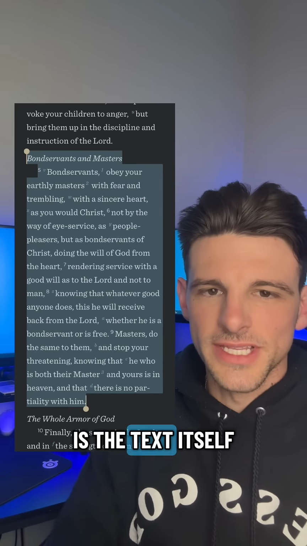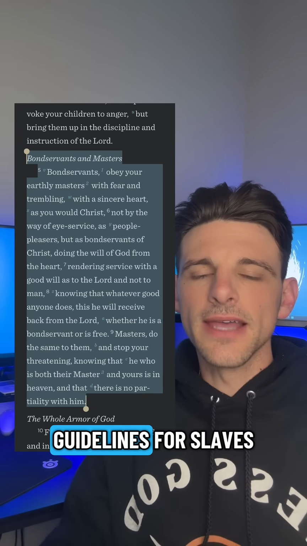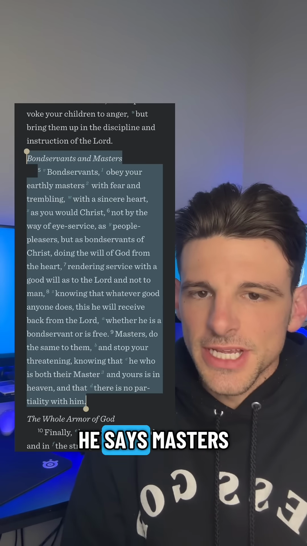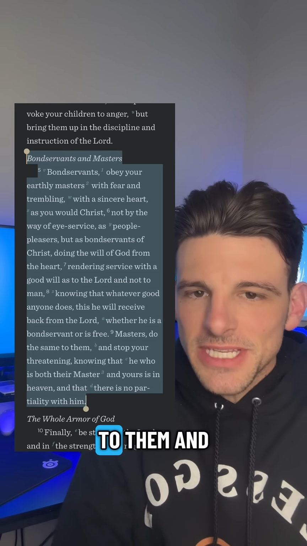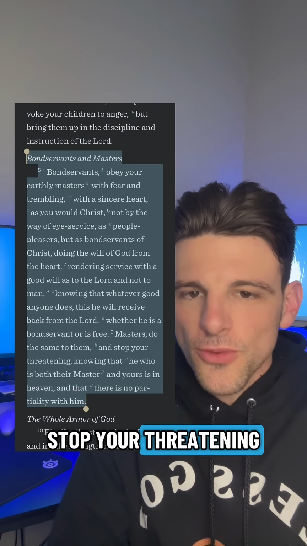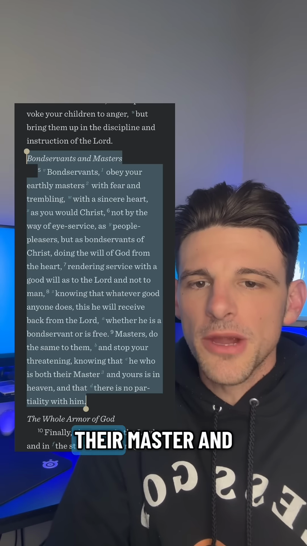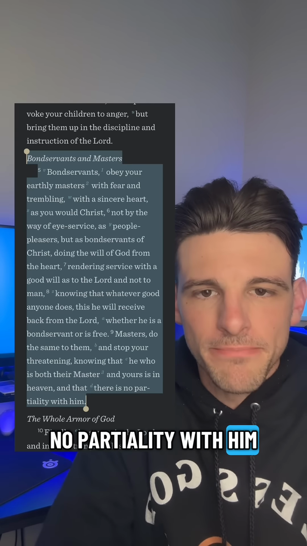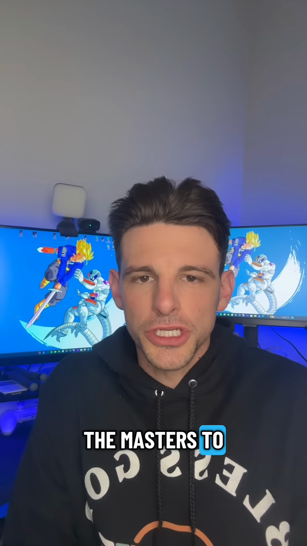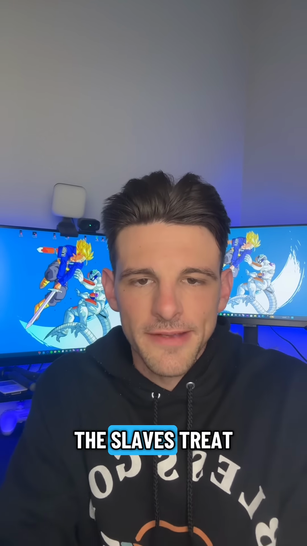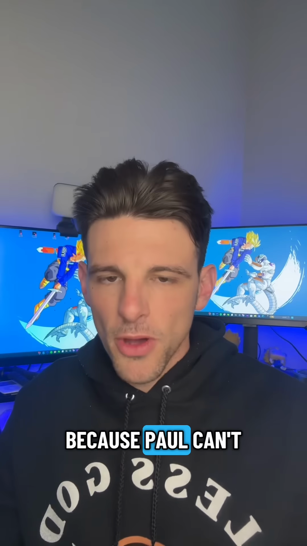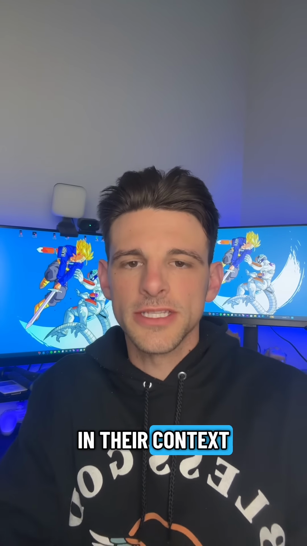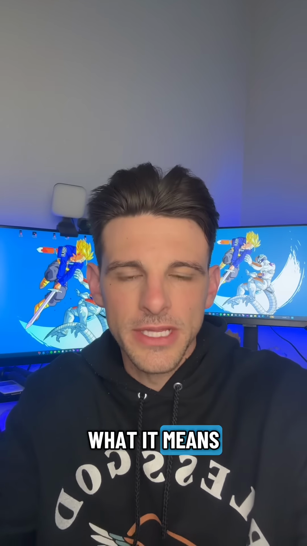The second problem is the text itself. Paul does give guidelines for slaves to obey their masters, but at the end of the passage, he says, "Masters, do the same to them, and stop your threatening, knowing that he who is both their master and yours is in heaven, and that there's no partiality with him." Paul literally tells the masters to treat the slaves the same way the slaves treat the masters. Paul can't abolish slavery, but what he can do is help these Christians in their context actually live out what it means to follow Jesus.